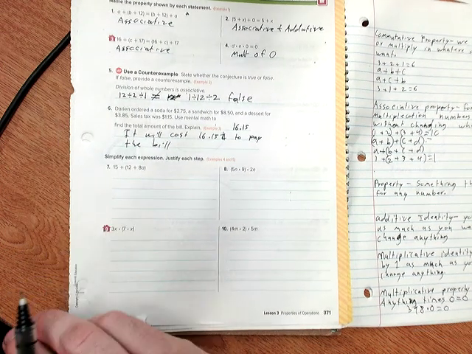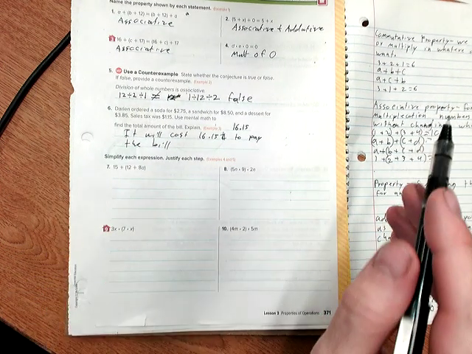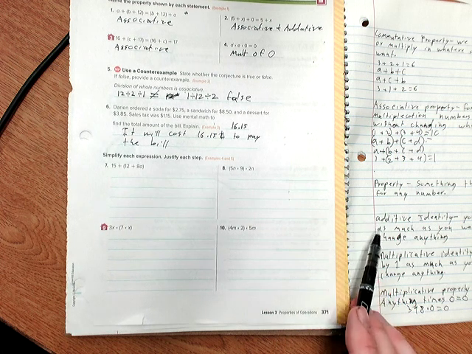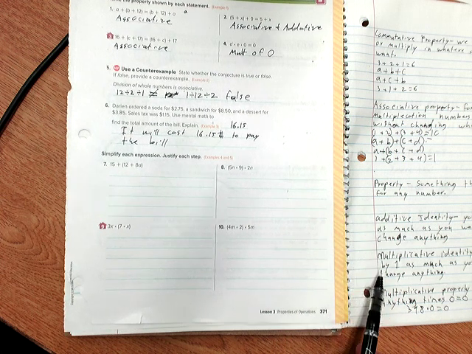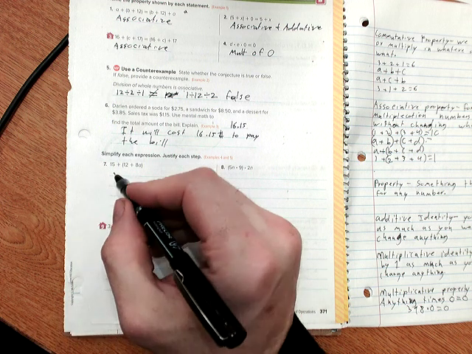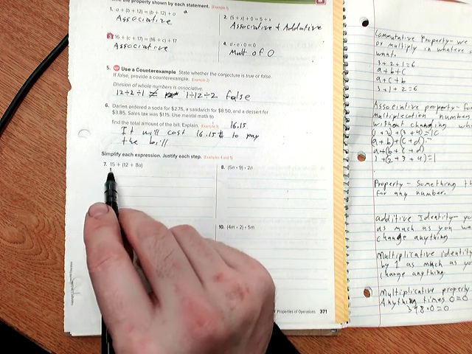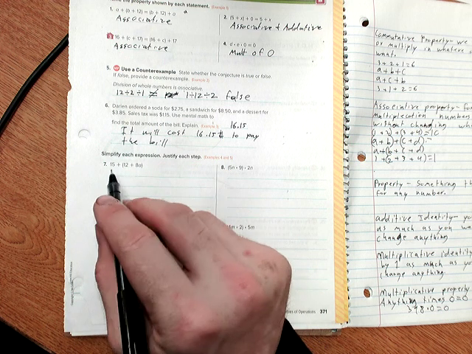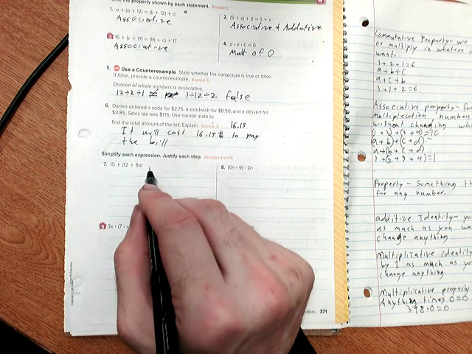Simplify each expression, justify each step. So we have to tell them what we're doing. We have to tell them whether they're doing commutative, associative, additive, multiplicative, or multiplicative of 0. So we're going to simplify. First one, we have 15 plus 12 plus 8a.